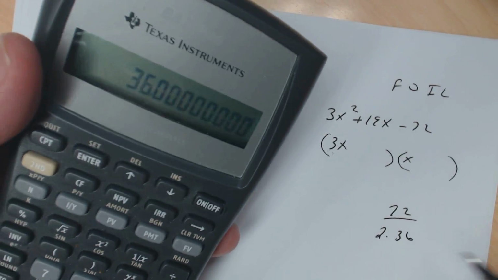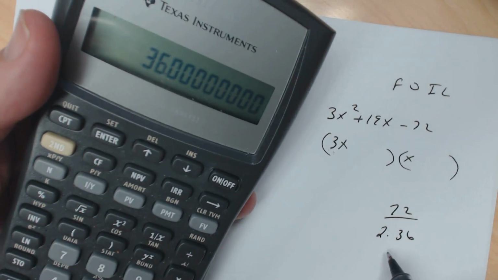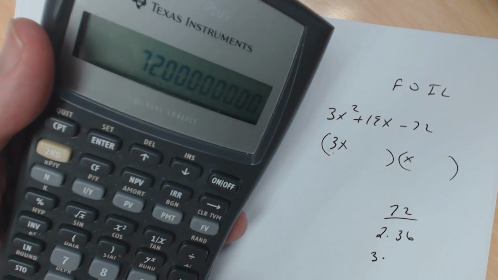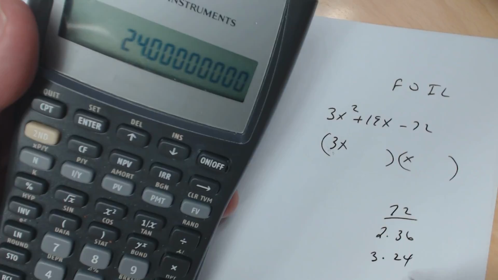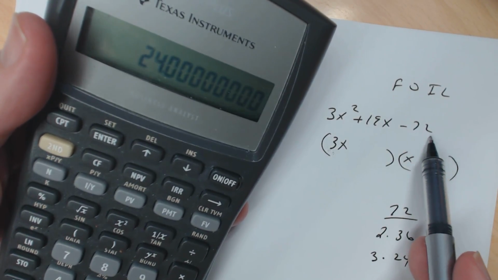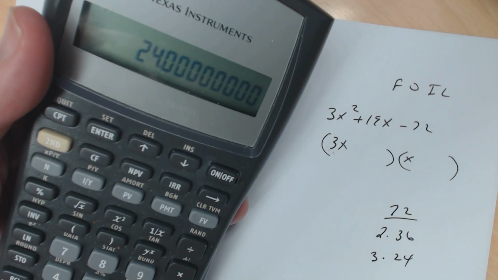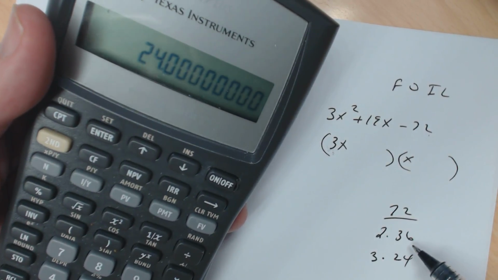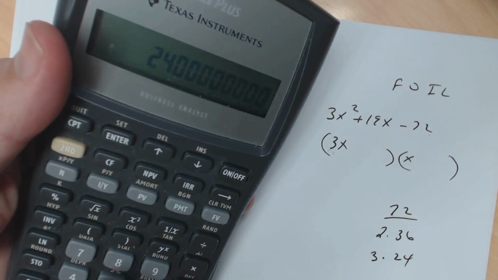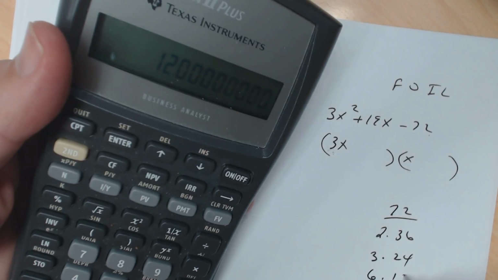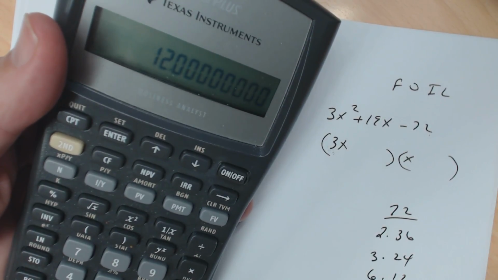If you do 3 times, 72 divided by 3, you get 24. 4 will not go into 22, I mean 72. 5 won't go into 72. 6 will. 72 divided by 6 is 12.